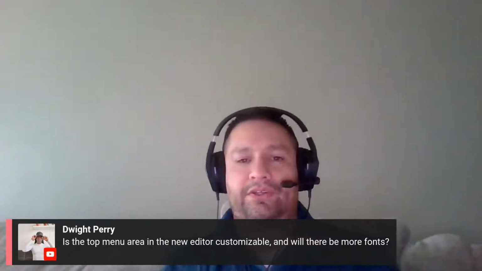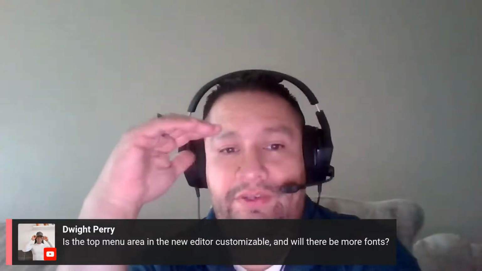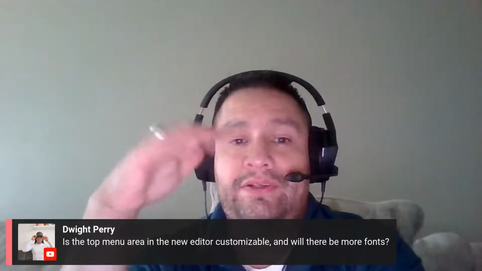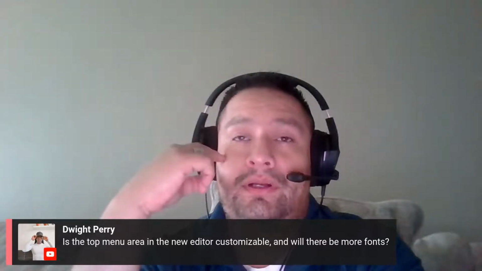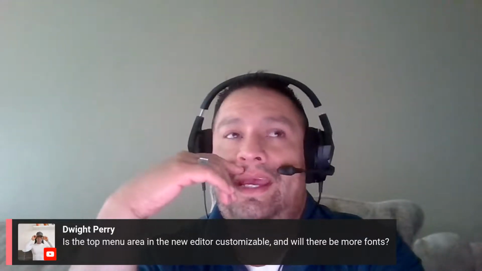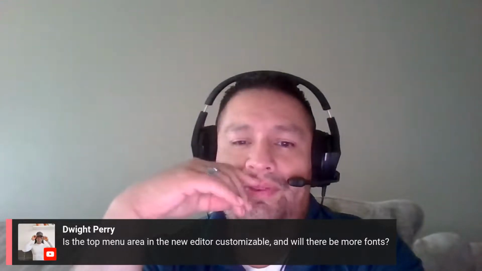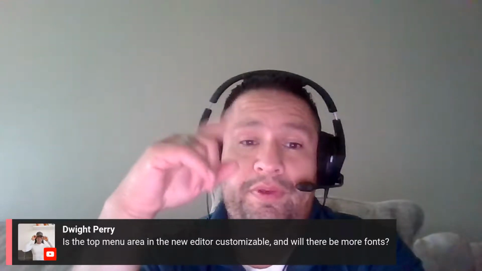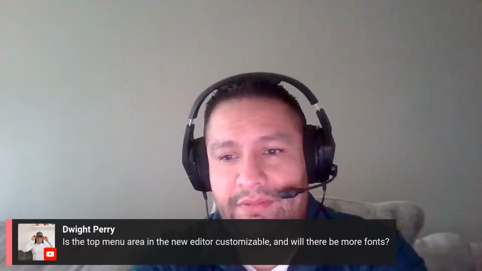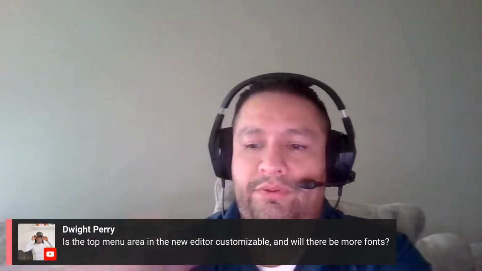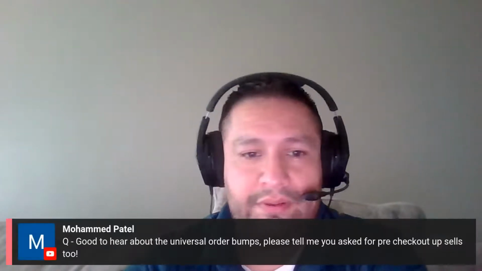So the new editor is going to give you default header templates, but it will let you change the color of the header, and you can do a couple other things. And there will be more fonts. I believe with the new editor there'll be, if I'm not mistaken, all the Google fonts, I believe.